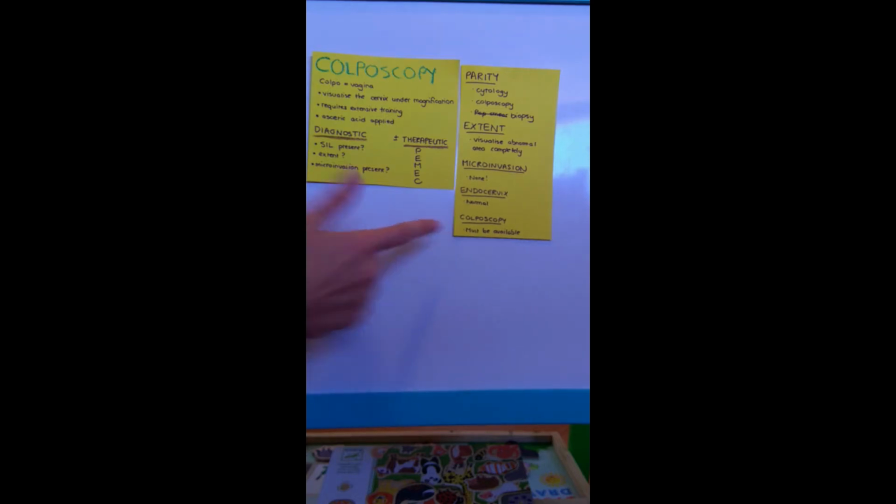And colposcopy must be available. If you don't have colposcopy, then of course you cannot use any therapy during colposcopy. That might sound silly, but there are lots of places in the country where colposcopy isn't available, and in those cases you will not be able to treat during colposcopy. You'll have to go straight ahead to a cone biopsy.